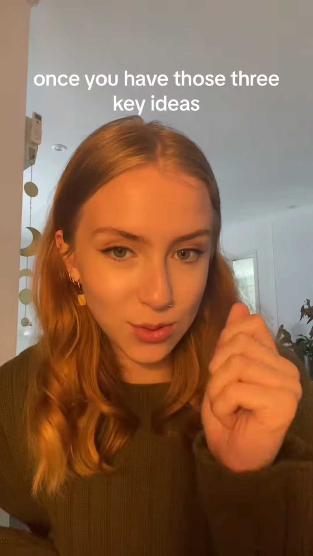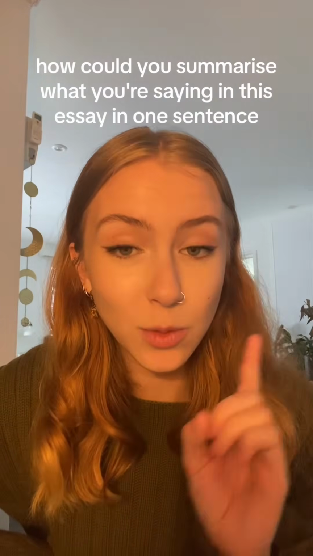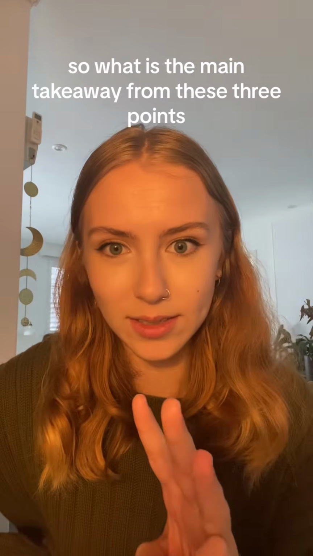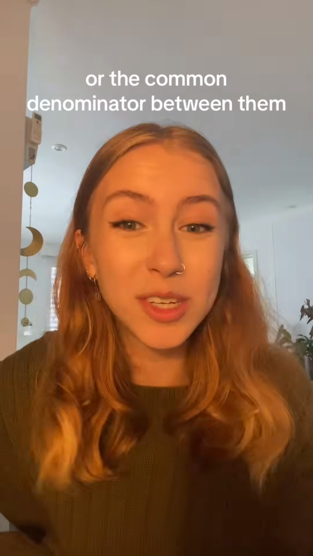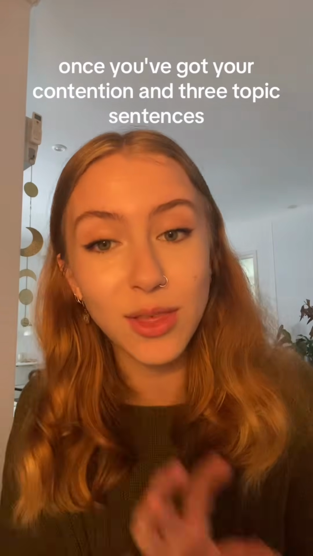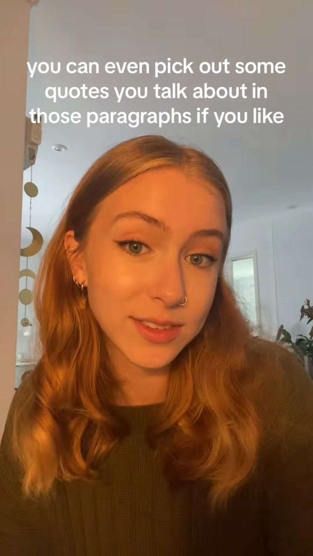Once you have those 3 key ideas, how could you summarize what you're saying in this essay in 1 sentence? So what is the main takeaway from these 3 points? The central argument that underpins them, or the common denominator between them. That is essentially your contention. Once you've got your contention and 3 topic sentences, you can even pick out some quotes you talk about in those paragraphs if you like.